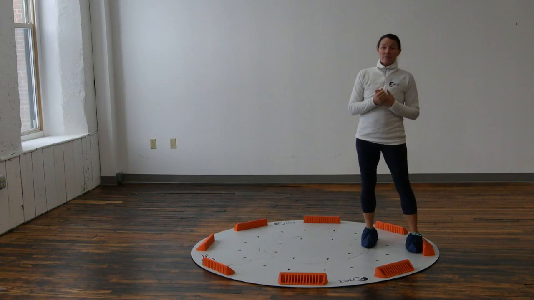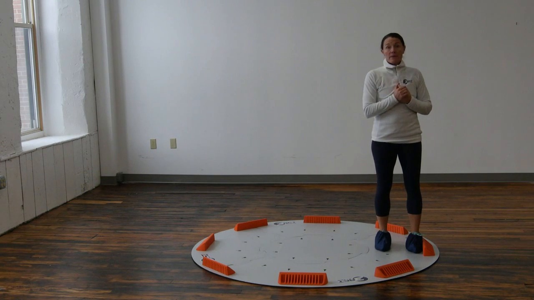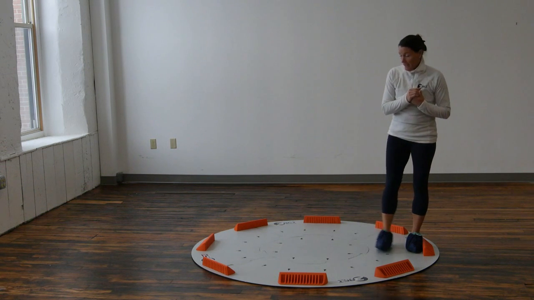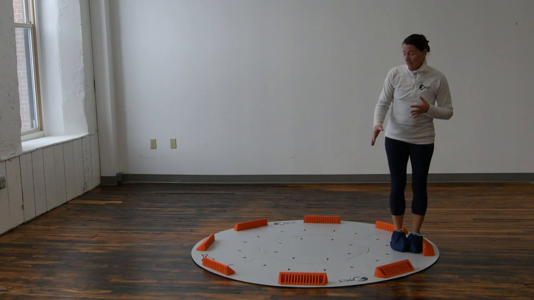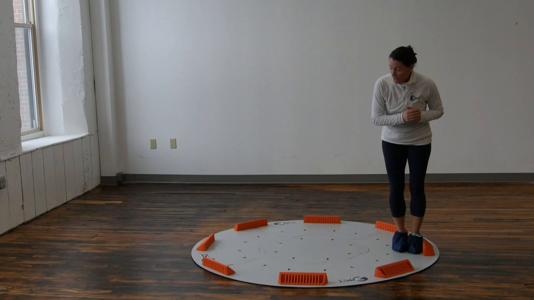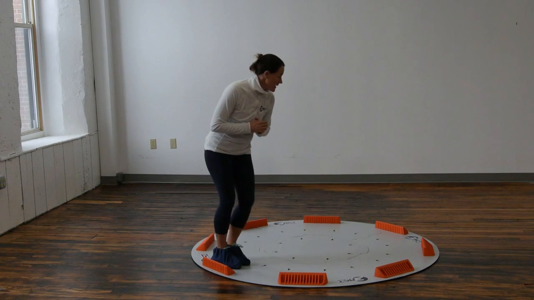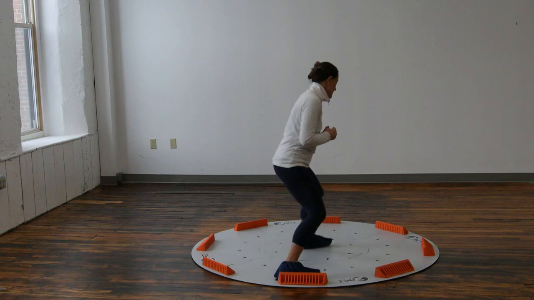The next thing that happens is we take that same lead leg and I'm going to close down. So now I'm going to go in a counterclockwise motion around the board. So I'm going to lead with my right leg again. I'm going to internally rotate that hip and I'm going to get to that 1 o'clock block. So I'm going to close down. I'm going to hit 1 and then straight across. I'm going to hit 12 and straight across.